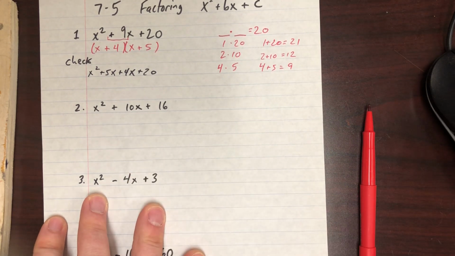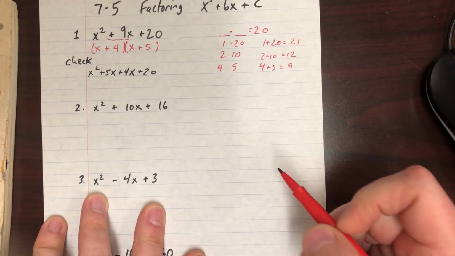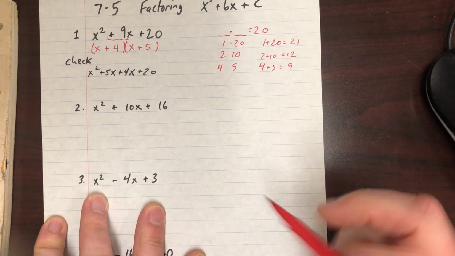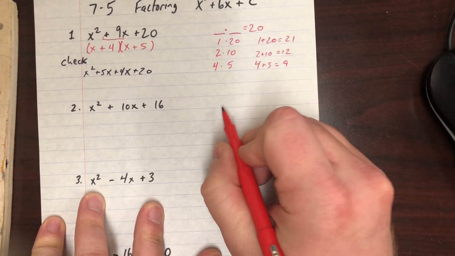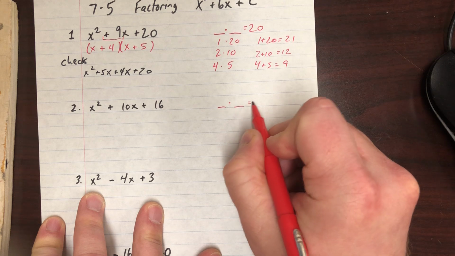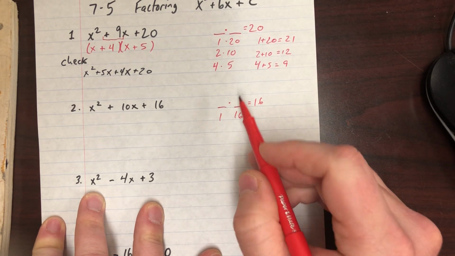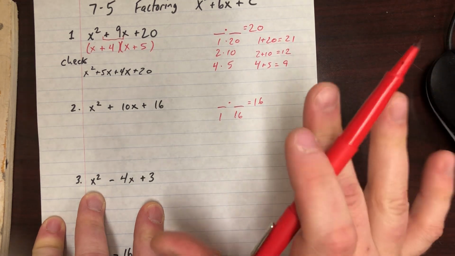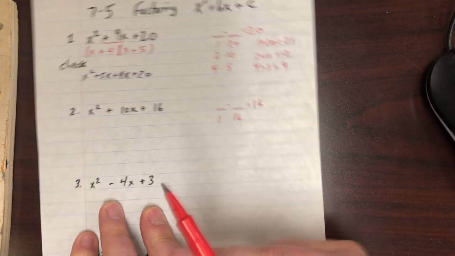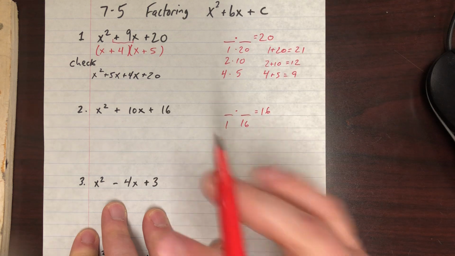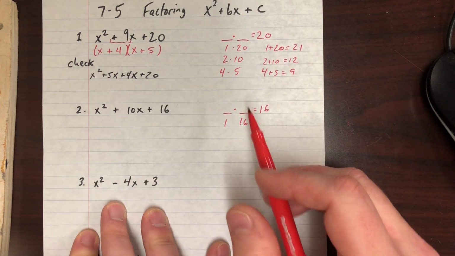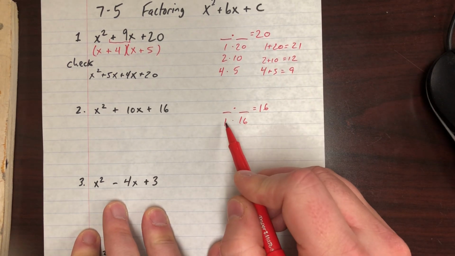Here's a not quite as simple example, and I'm going to do the exact same thing I did last time. I'm going to say, hey, I need two numbers that multiply to 16. Oh, I know 1 and 16 do it. And so here's the technique, because with guess and check, you can bounce all over the place and you can miss stuff. I really recommend if you're getting stuck, just start with 1.